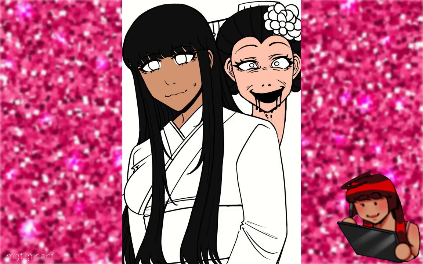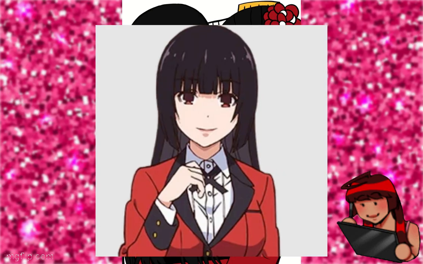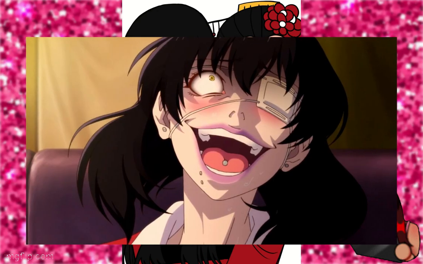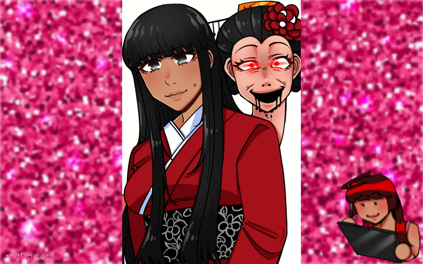But I noticed that they have two styles. So it's the anime one that makes you think that the show was normal, and then there's the ultra realistic one. So I drew her mother in the realistic style, and I made her look like a cokehead for fuck's sake. But I think that this turned out beautiful.